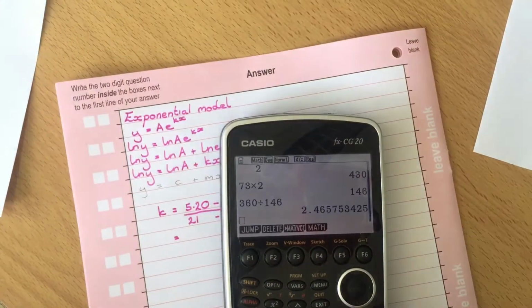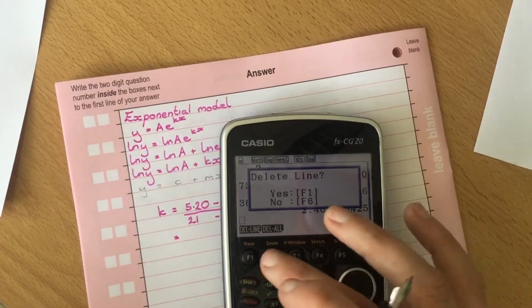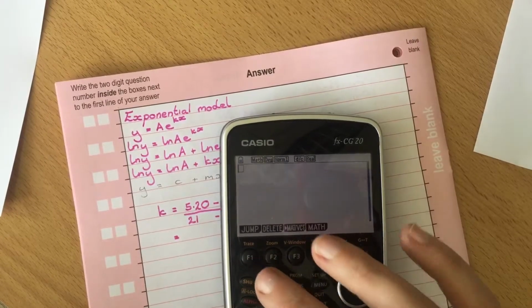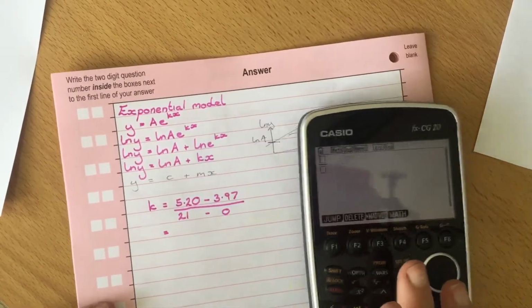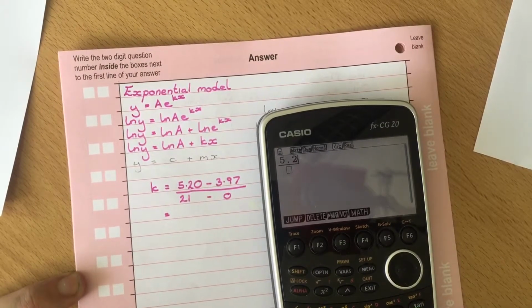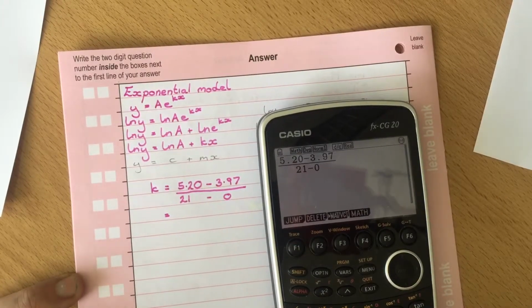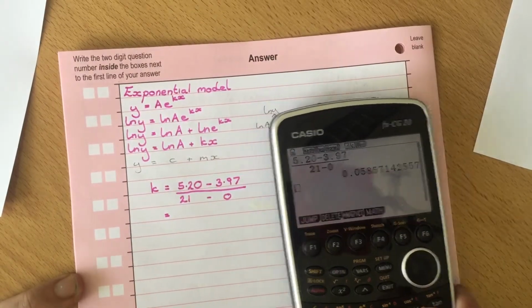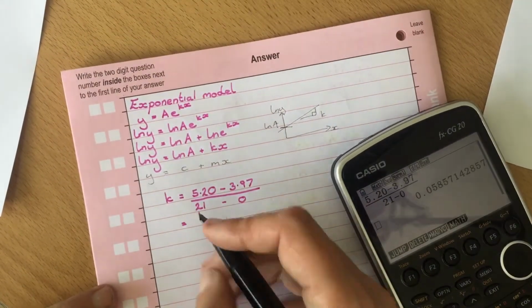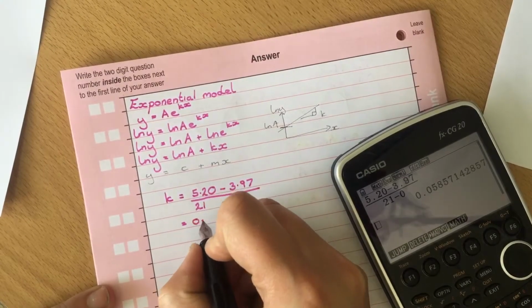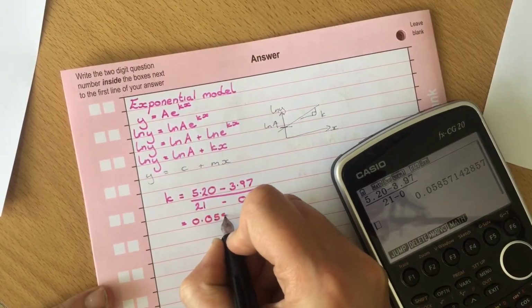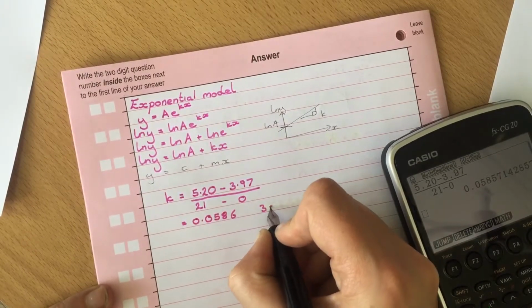So we've got our equation of 5.20 take 3.97, and that's over 21 take 0. Obviously we don't need to do the take 0, but it's a kind of a completeness thing. So we end up with a gradient which is 0.0586 to 3 significant figures.